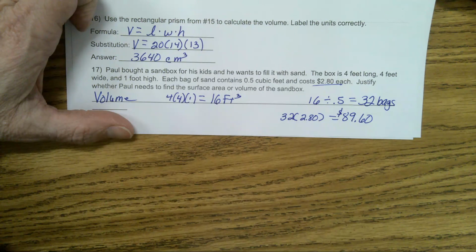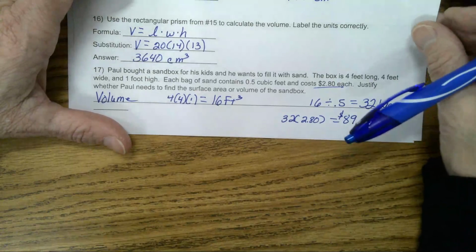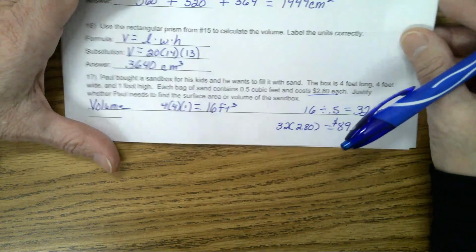That must be really good sand for his kids. I keep it covered so no cat comes and does its business in it and makes it a litter box. We don't want that. Any questions?